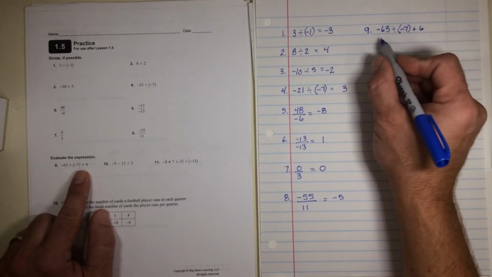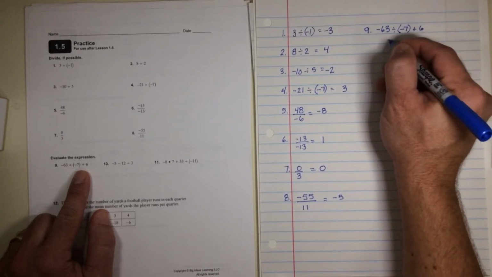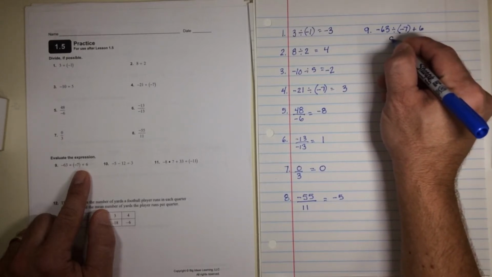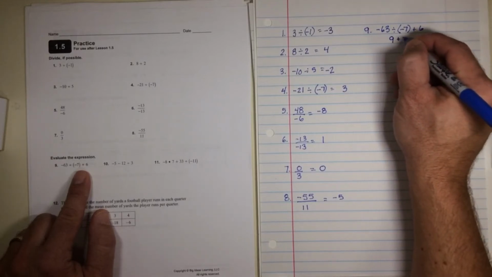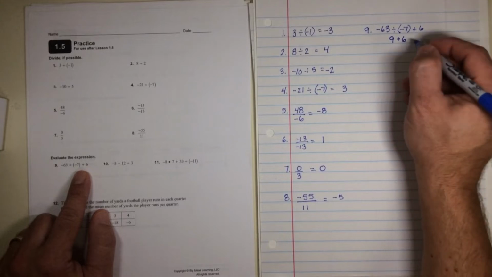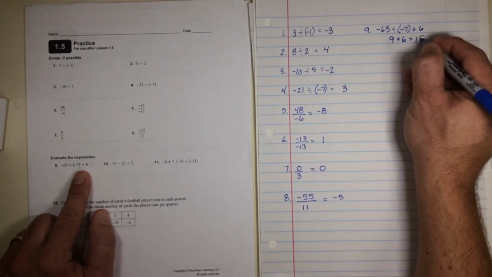So -63 divided by -7. 63 divided by 7 is 9. They're the same sign, so it's positive. Now I can do my addition and subtraction from left to right, and I get 15.